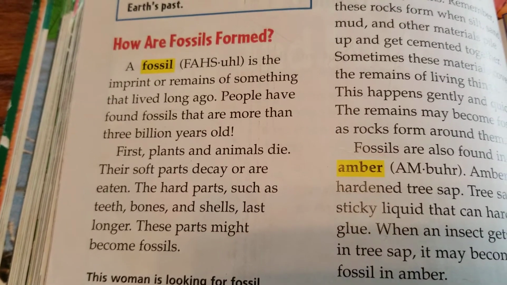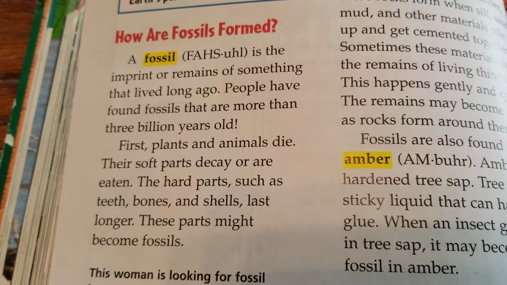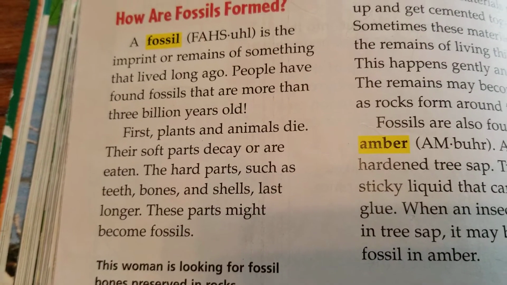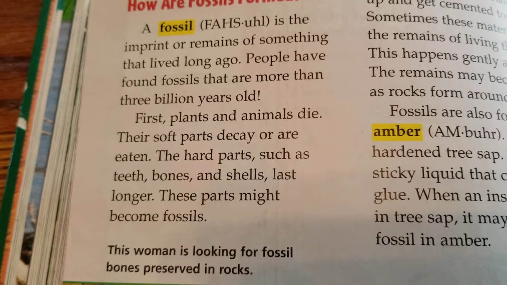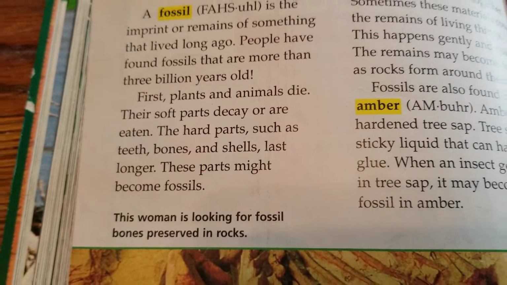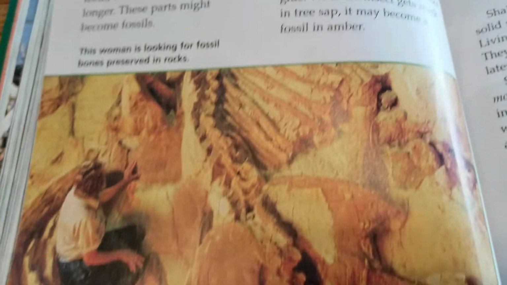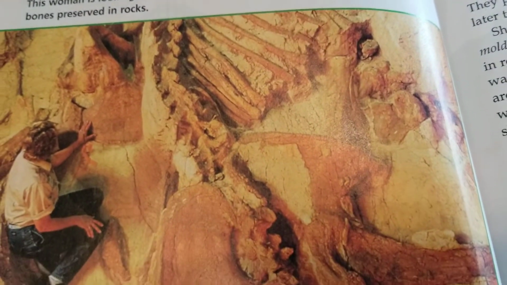First, plants and animals die. Their soft parts decay or are eaten. The hard parts, such as teeth, bones, and shells, last longer. These parts might become fossils. This woman is looking for fossil bones preserved in rocks. Wow, can you see those bones there?